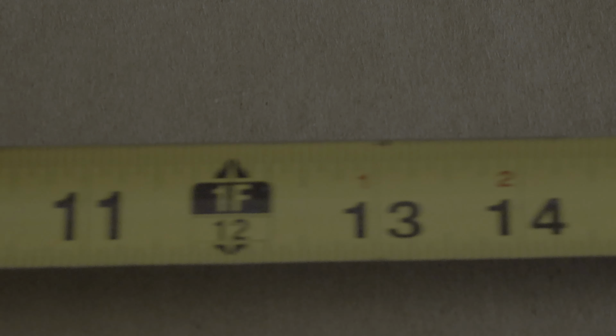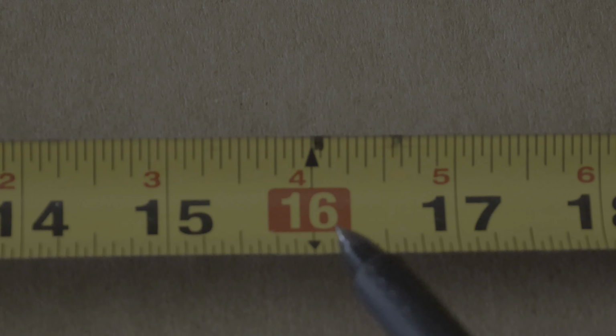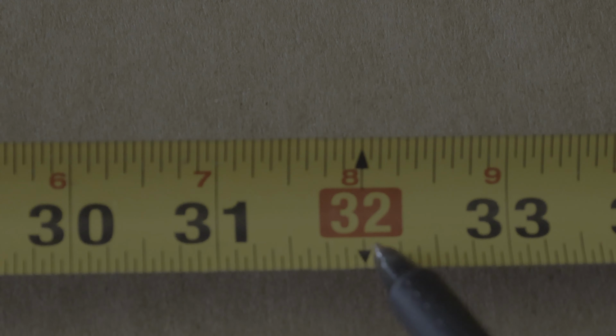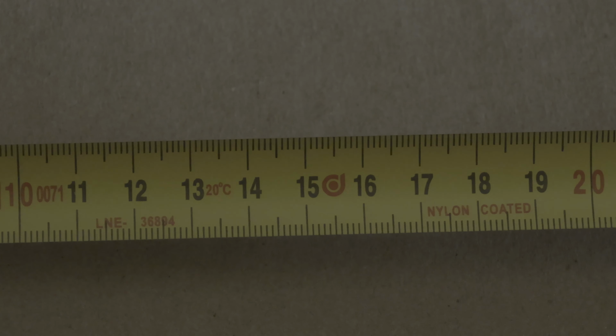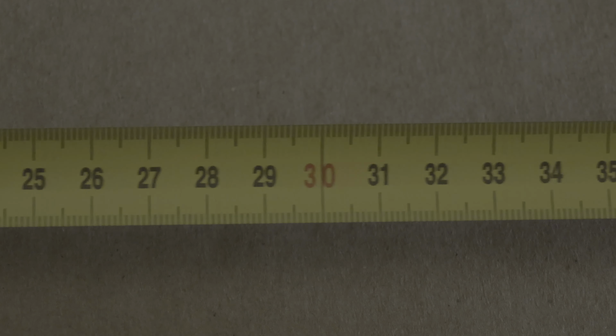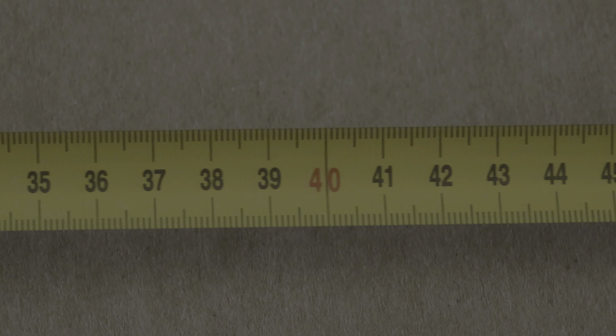Another type of mark that we can find on a tape are at 16 inches for the wall studs that are 16 inches apart each. There are metric tape measures which are divided into centimeters, and each centimeter is divided by 10 to represent millimeters. That's it, that's the metric system.